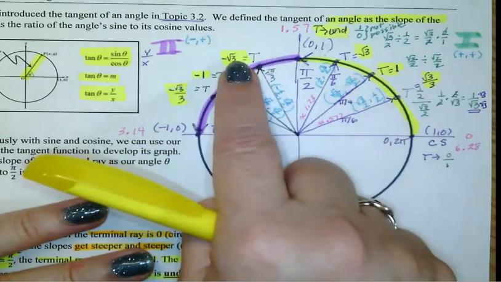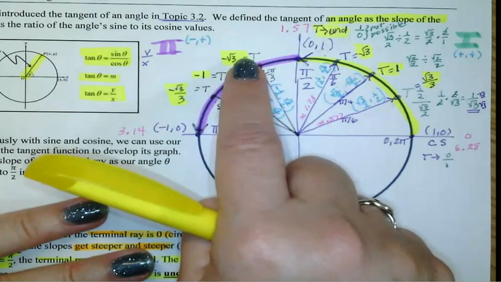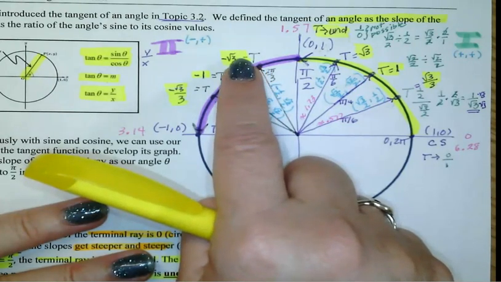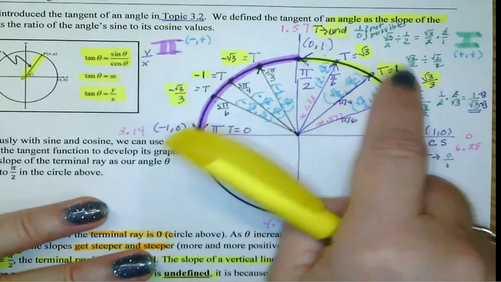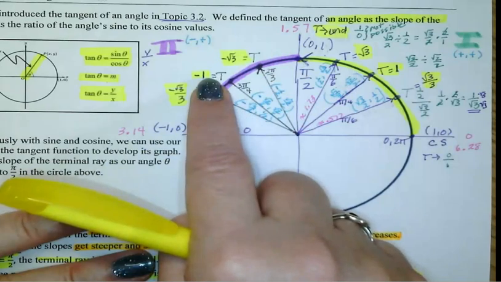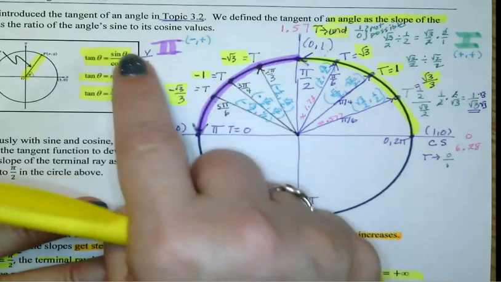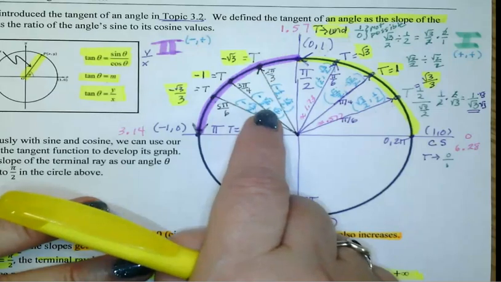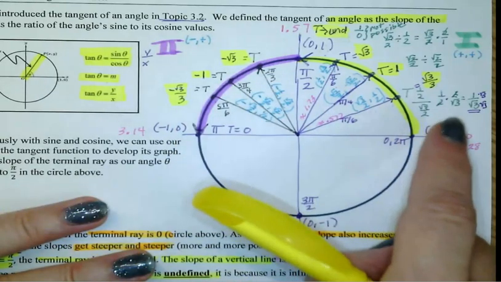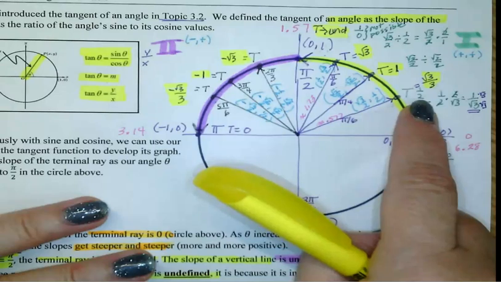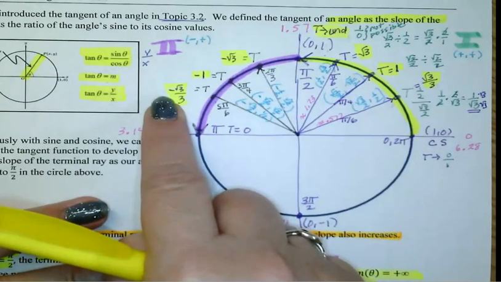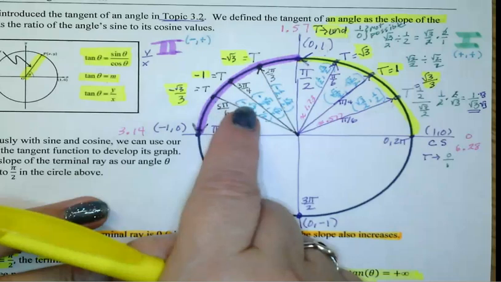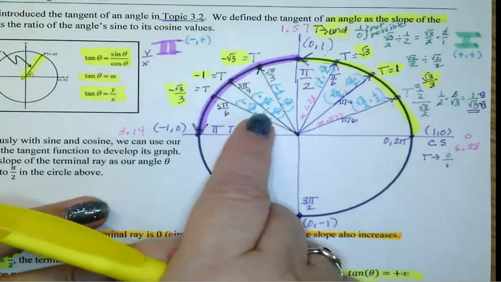So I can see that I can just reflect the value that I already know from the first quadrant to its angle in the second quadrant, which was 2 pi over 3, and that's negative root 3. So if this was 1 in the first quadrant, when I reflect it over here, then it's going to be negative 1 in the second quadrant, again, because we're going to have this division. One of them is negative and one of them is positive. And finally, the 5 pi over 6 angle, so that's coming from root 3 over 3 over here to negative root 3 over 3, because the cosine value is negative and the sine value is positive.